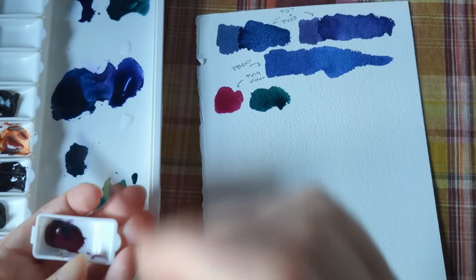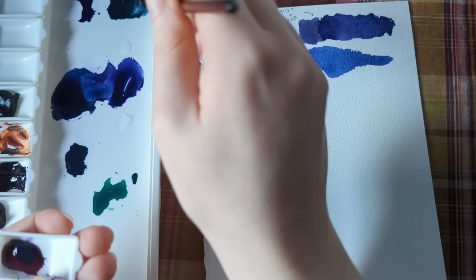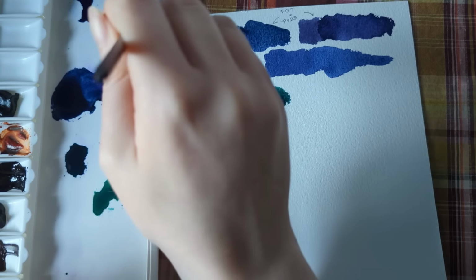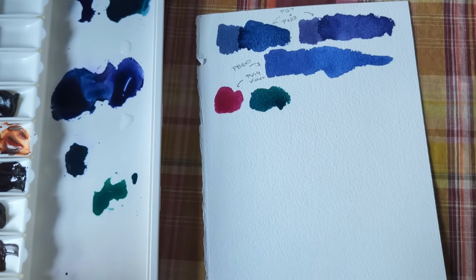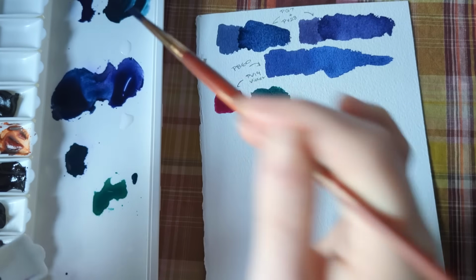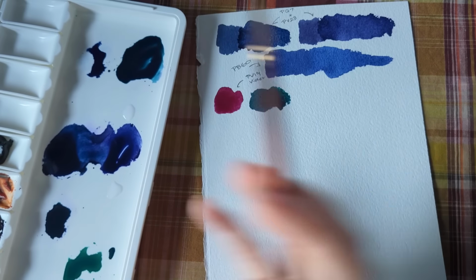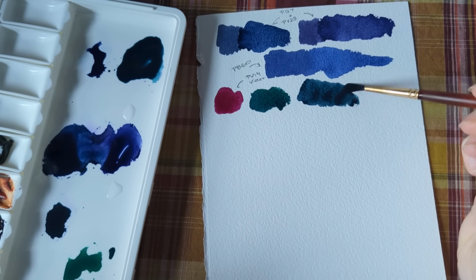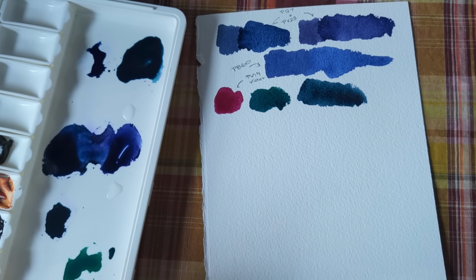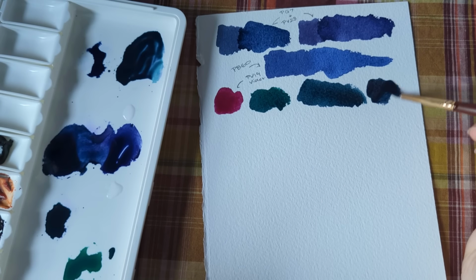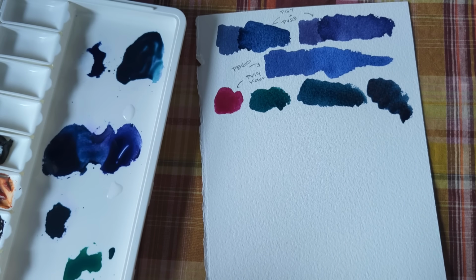This is the thing though with mixing like this, you do have to do a lot of mixing to figure out the blue that you're trying to look for. I'm going a little off screen. Oh, there we go. That's starting to look more like a muted bluey green. So a little bit more. A little bit more.